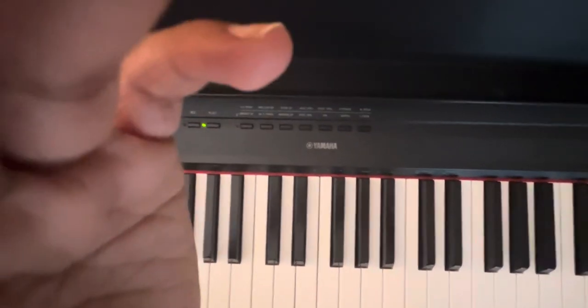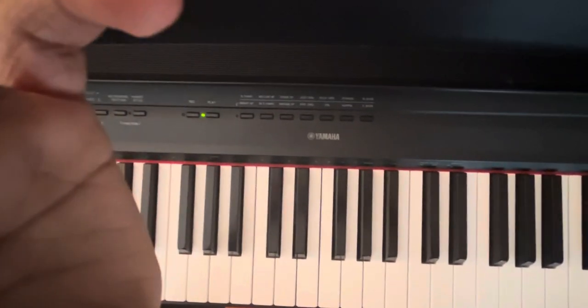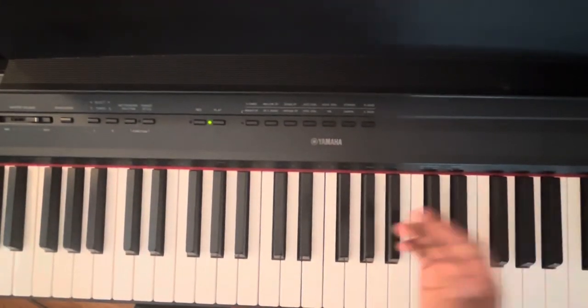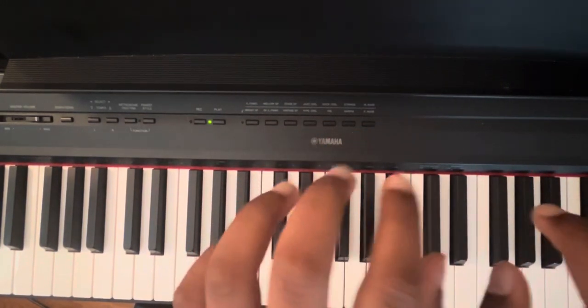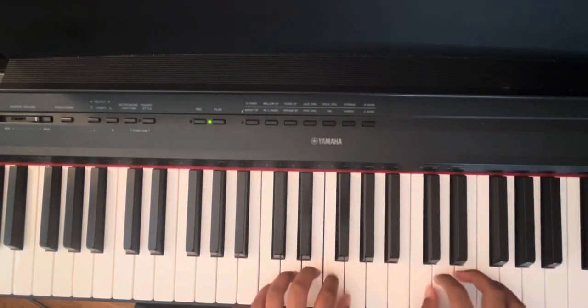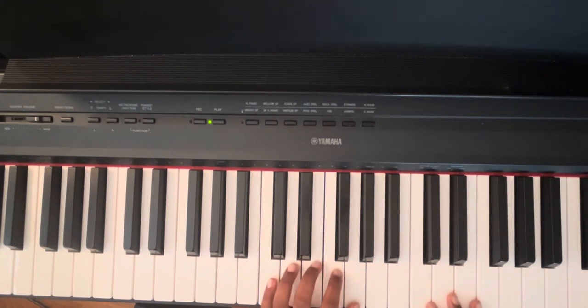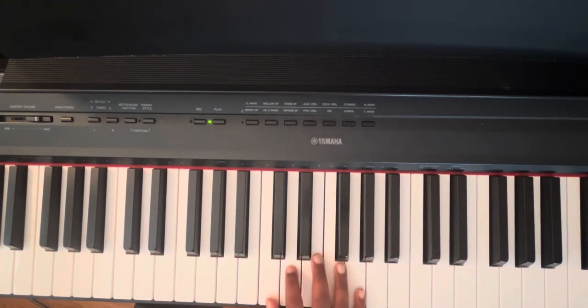I'm going to teach you first about the note C. So, have your hands in this position, like bear claws. Or you can just have one hand on bear claw position. Whatever hand you want. I'm going to use my right hand because I'm a righty. And we're going to play the note C.